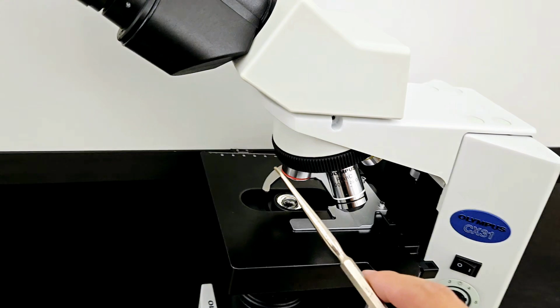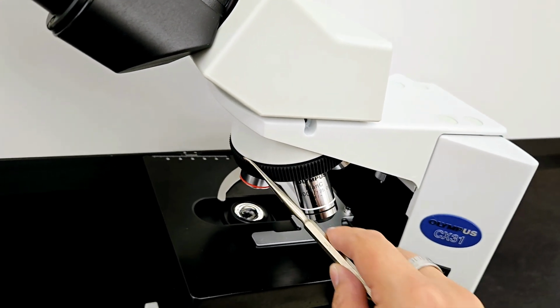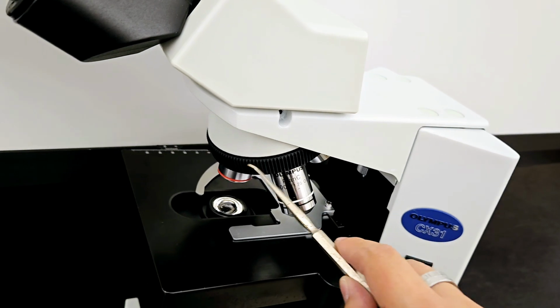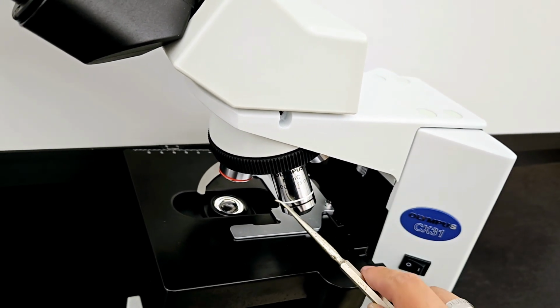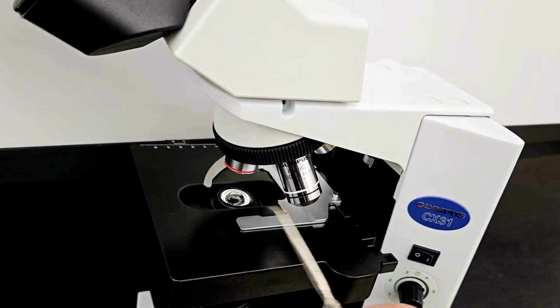Then you have this area right here, this little rotating thing. It's called the rotating nose piece. Any of these three objective lenses, we call them just objective lenses, fine.